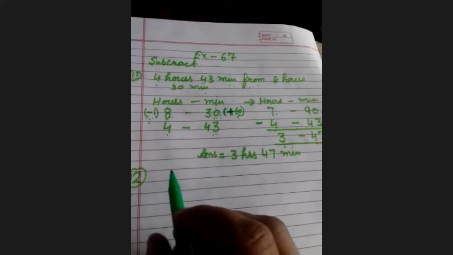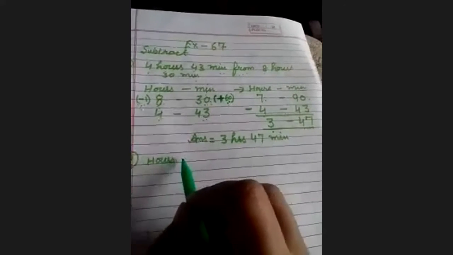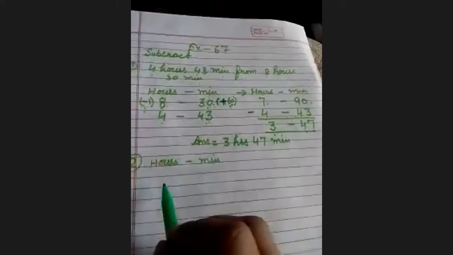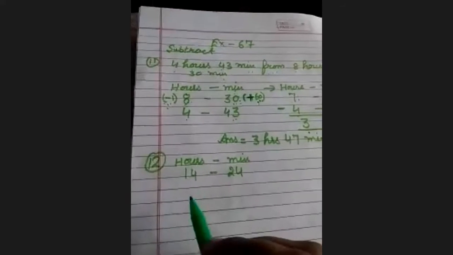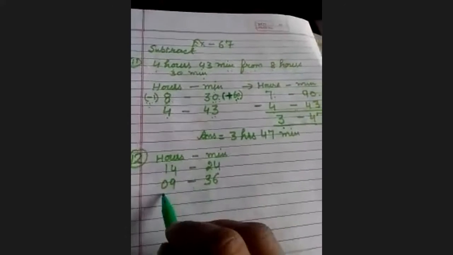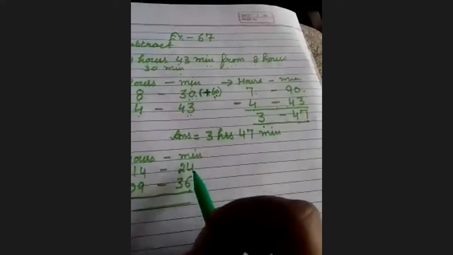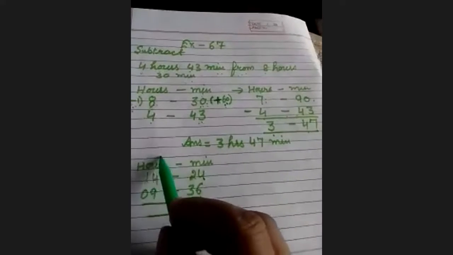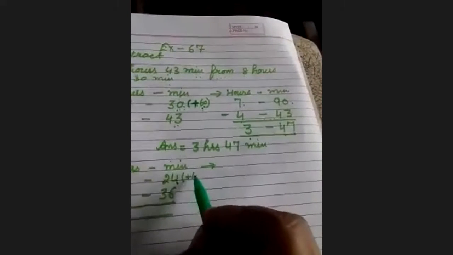Now question number 12. We have hours and minutes: 14 hours 24 minutes, and 9 hours 36 minutes. Same, students, we can't subtract 36 from 24, so we will shift 1 hour to the right hand side. On this side plus 60, and here minus 1.